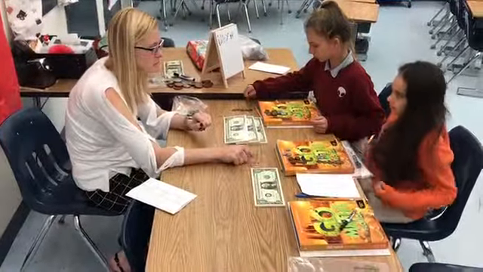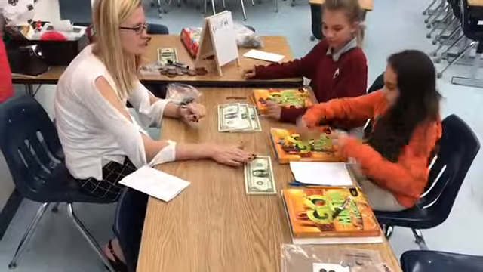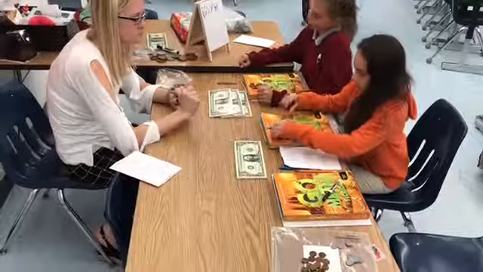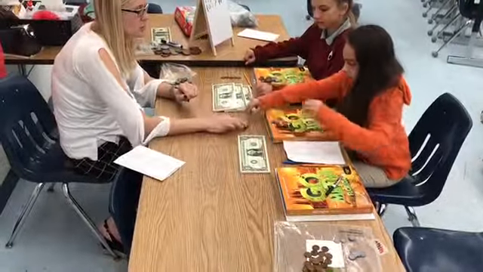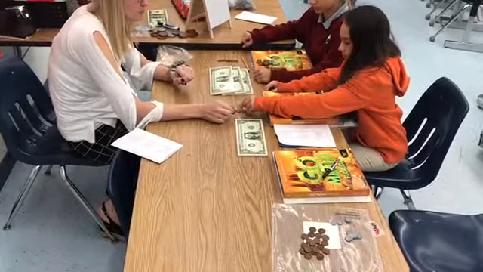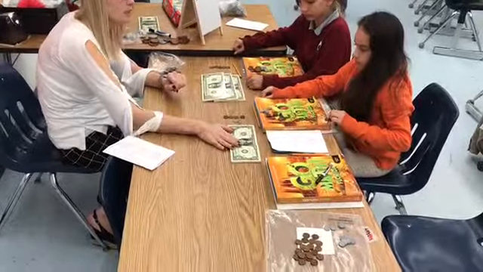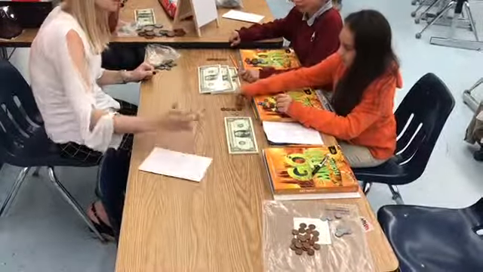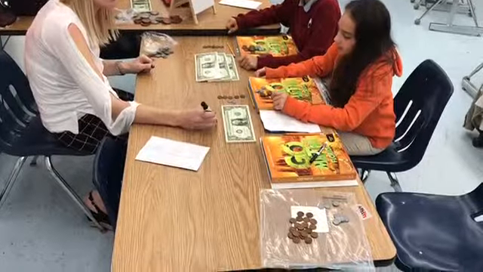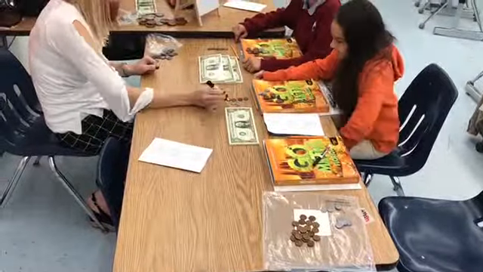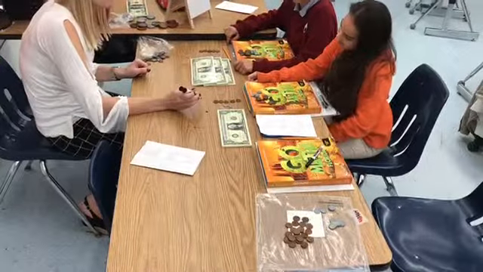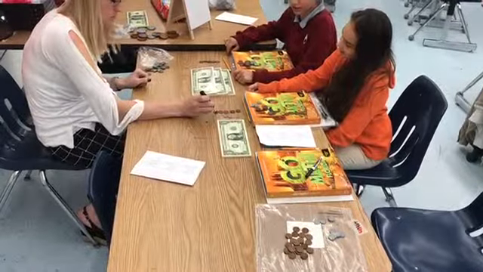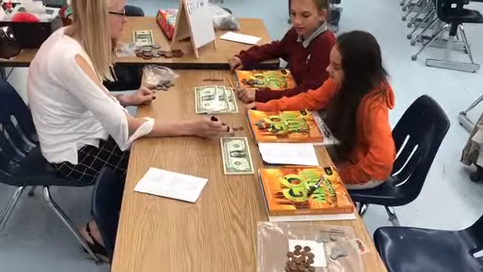Do you have your dimes? Yep. Put them with your whole. And then put your pennies next to it. Okay, how much money do you have? Marie, how much money do you have? $1 and 10 cents. This is what, 10 plus 20. Okay, I have 10, 20. How much are these worth?